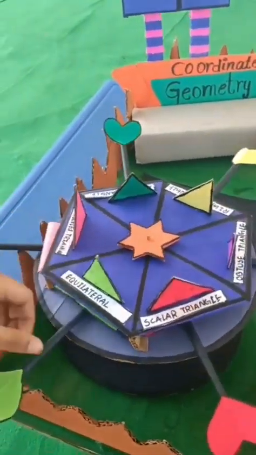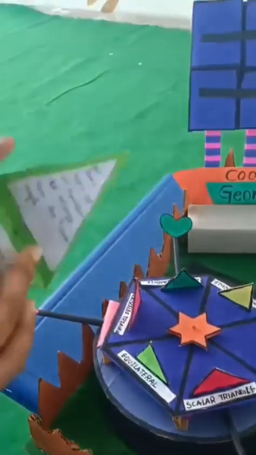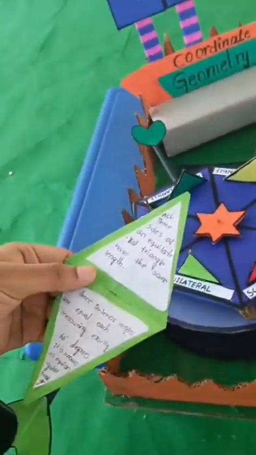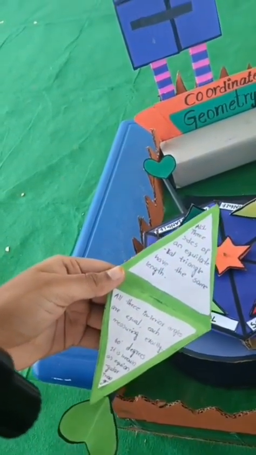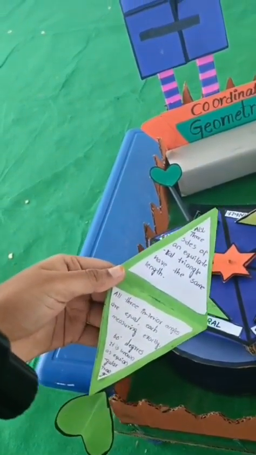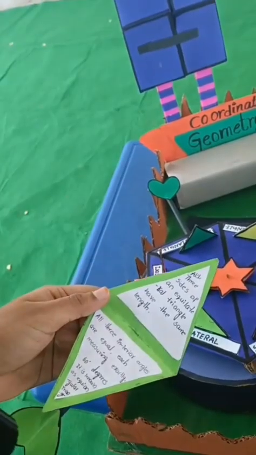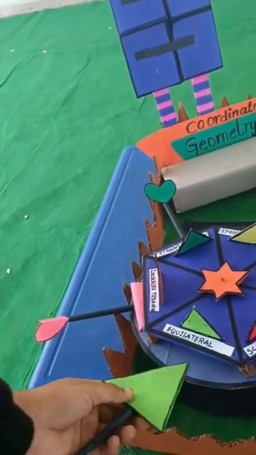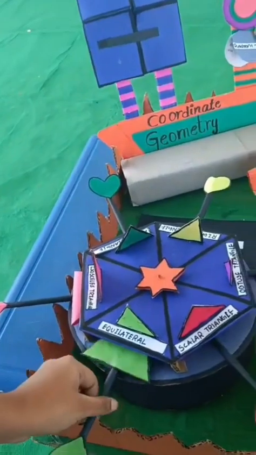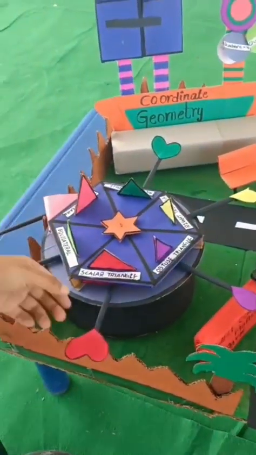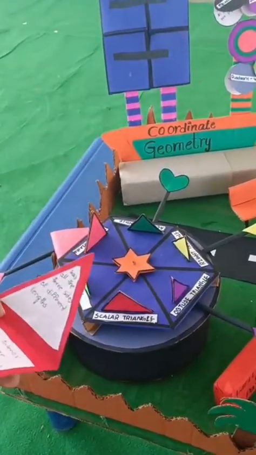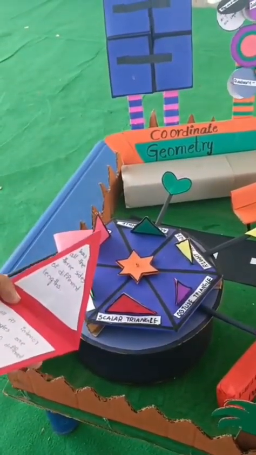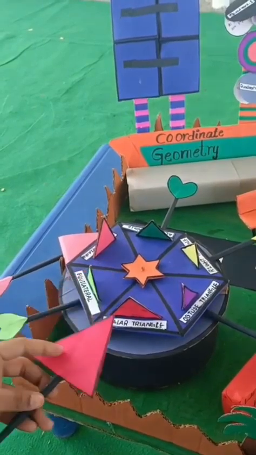Next, the equilateral triangle. All three sides of an equilateral triangle have the same length. All three interior angles are equal, each measuring exactly 60 degrees. It is also known as an equiangular triangle. Next, the scalene triangle has all three sides of different lengths. All its interior angles are also different.